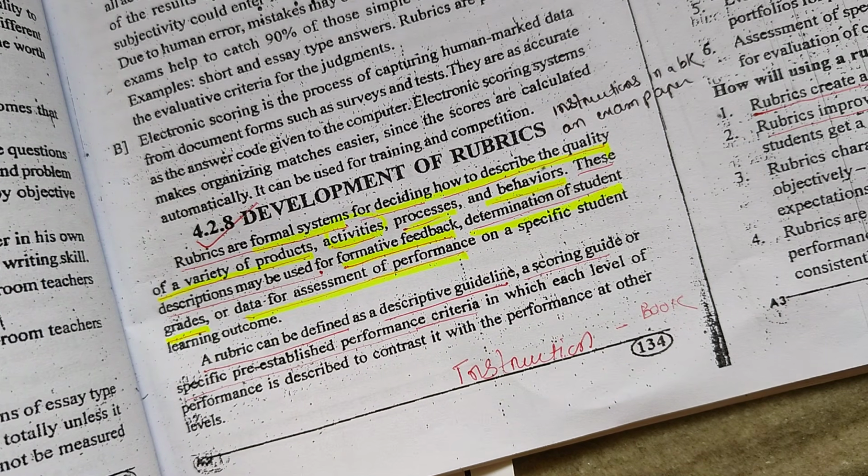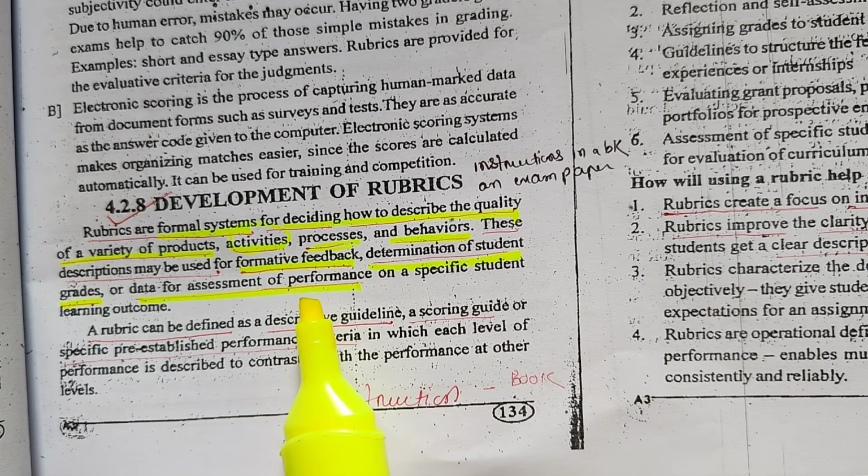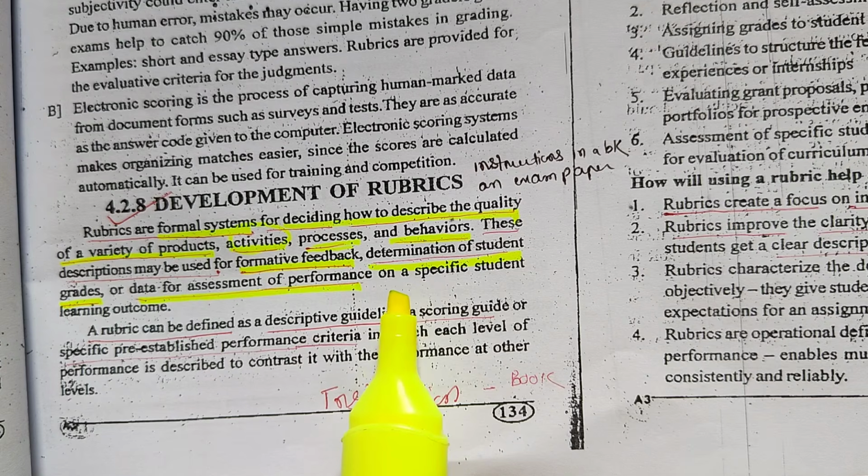When you are giving a progress card, in school you give a progress card, there you are writing the performance of the student, right? Attendance, their activity, everything you are writing on a specific student's outcome. So a rubric describes a student's achievement or quality, or learning outcome. How the student is reading, how much development has happened, how much study he is doing, how he is studying. Okay. Who will tell? Rubrics will tell.